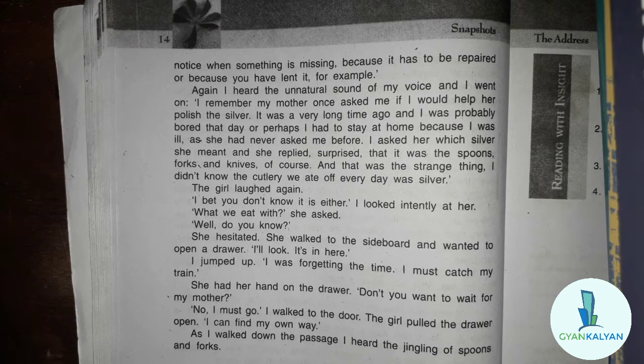She tries to open the drawer, but the girl remembers that she needs to catch the train and refuses to meet Mrs. Darling.